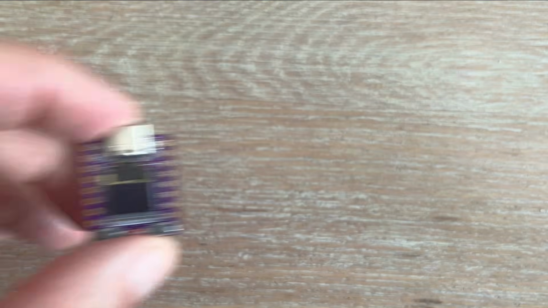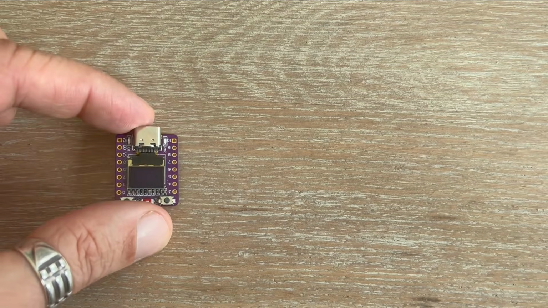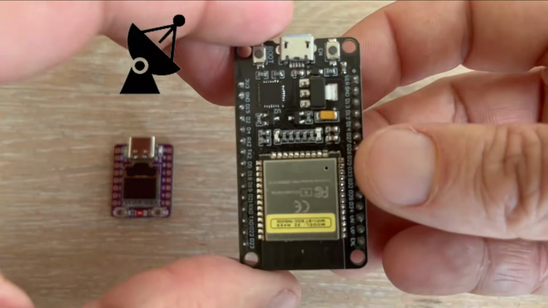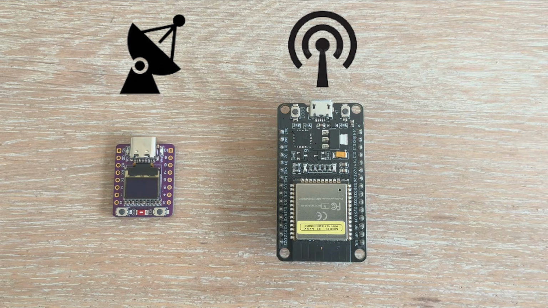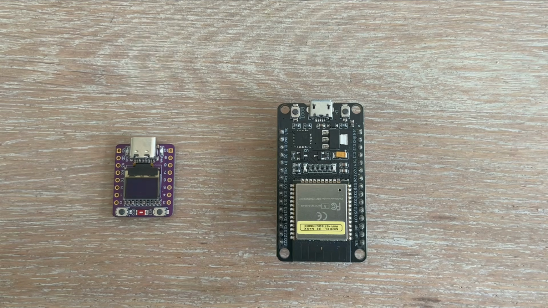So the hardware setup is quite straightforward. We have two microcontrollers, one with a built-in OLED display, which acts as a receiver, and another one with no external components attached, which acts as a transmitter. Our goal is to measure the current consumption of the transmitter while it operates in different power states, including various sleep modes of the ESP32.